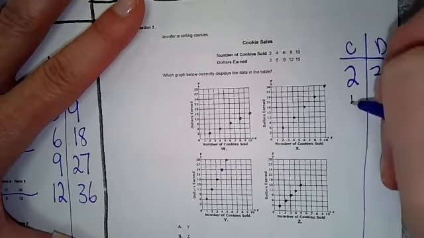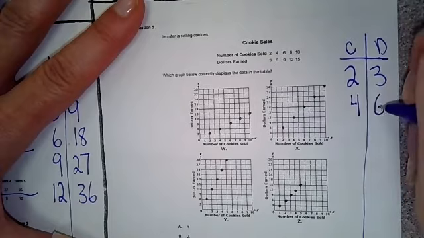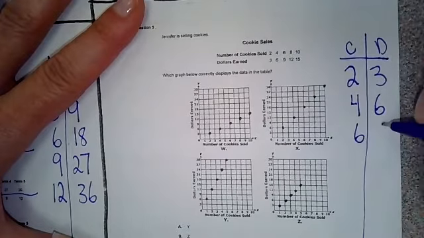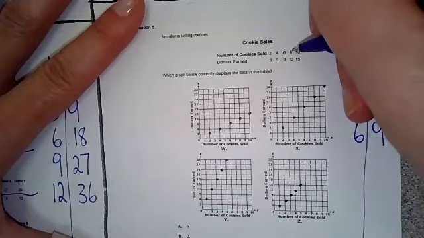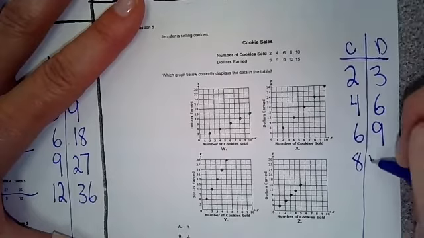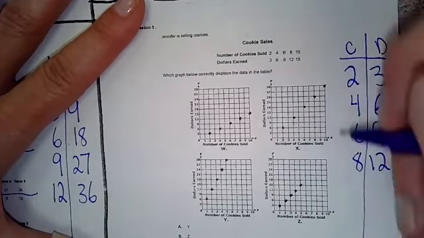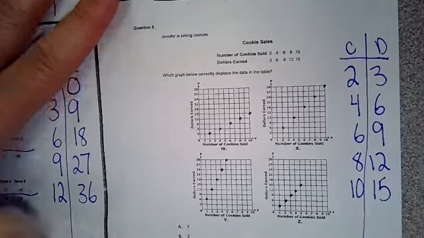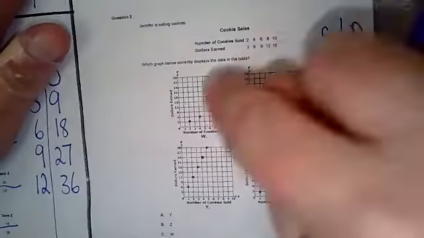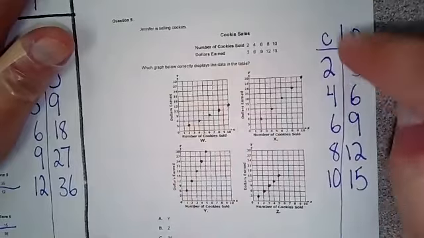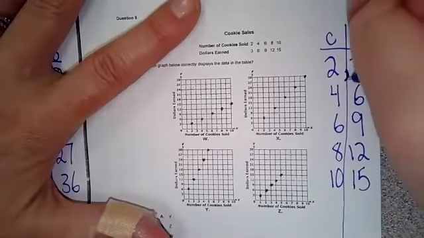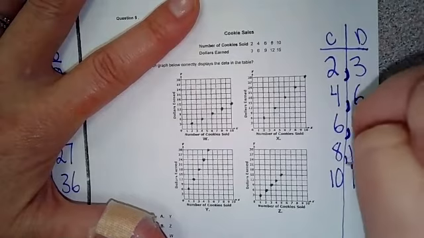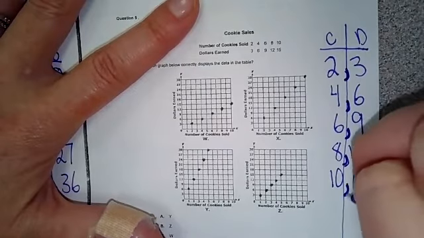For every 4 cookies sold, you get 6. For every 6 cookies sold, you make $9. For every 8 cookies sold, you make $12. For 10 cookies sold, you make 15. And what they want to know is which one of these graphs displays this data, because this is run 2, jump 3, run 4, jump 6, run 6, jump 9, run 8, jump 12, run 10, jump 15.